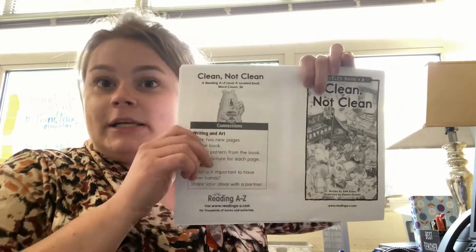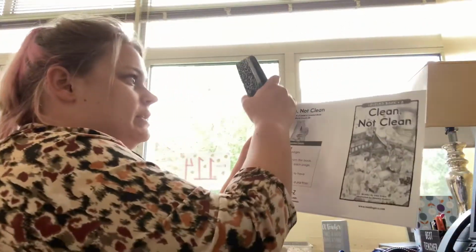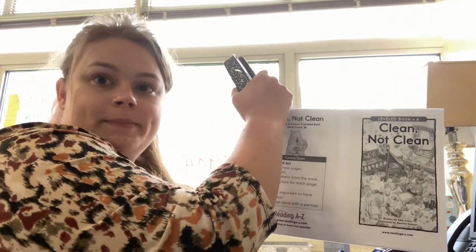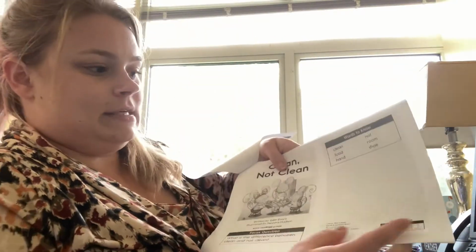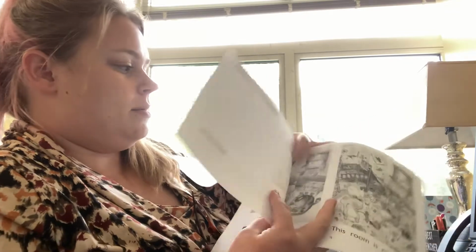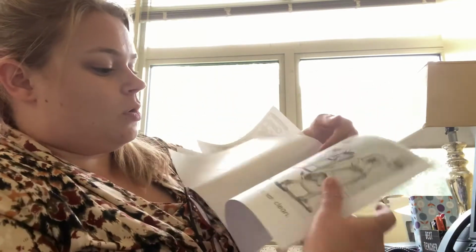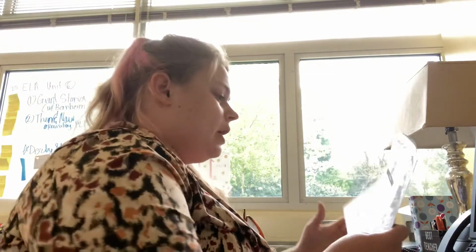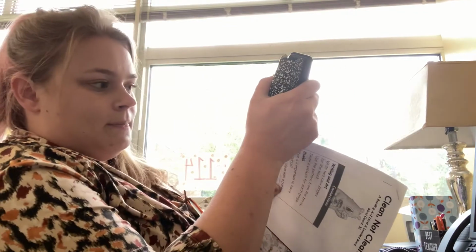The easiest thing to do is just leave it like this and just staple it right up here in the corner. Whenever you do that, you can just read it just like this, from left to right. Or you can even staple it on the sides, and have your child read it from side to side like this.